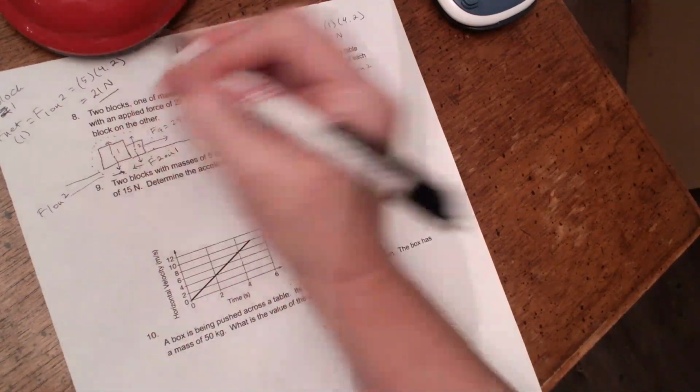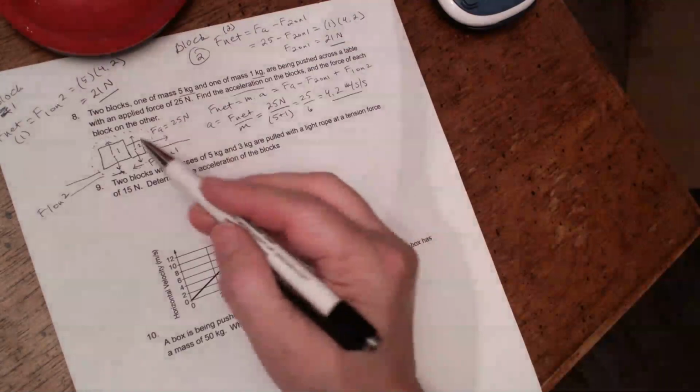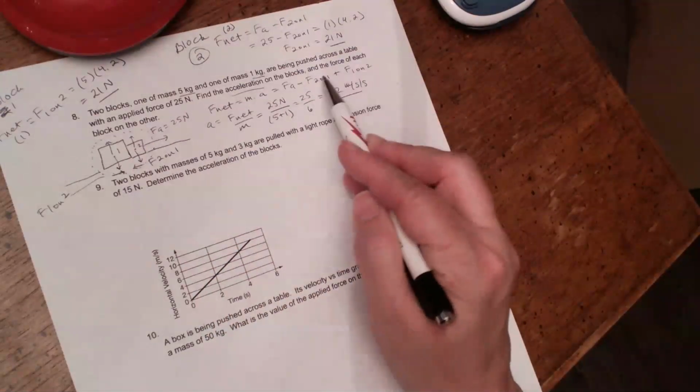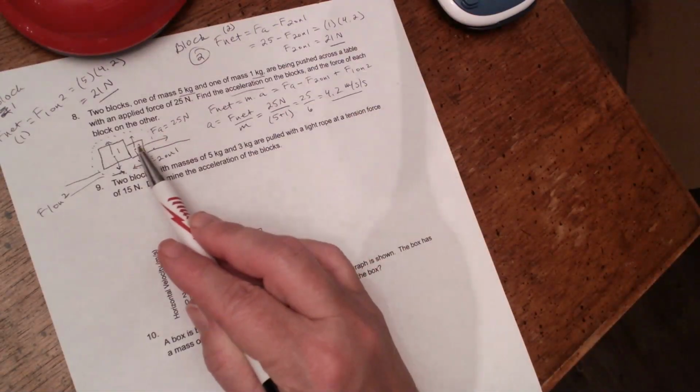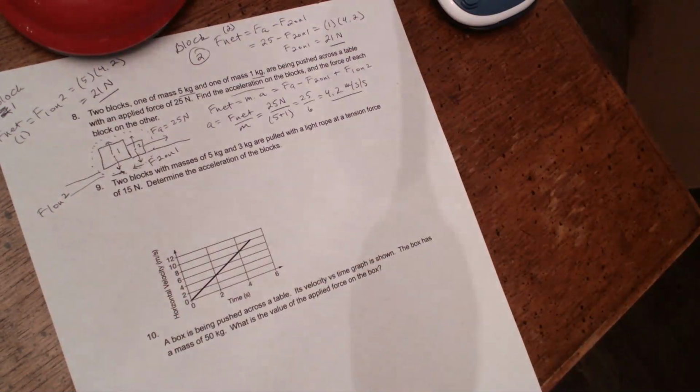Okay, so these two have equal magnitude, opposite direction force on each other. And then in the total system, those two cancel out. We end up with our F net on both blocks just being that applied force. Okay.